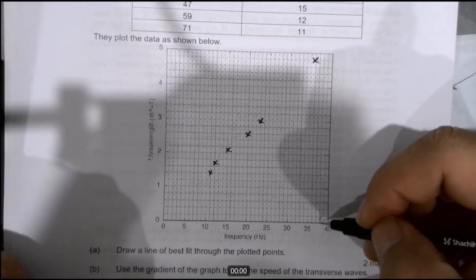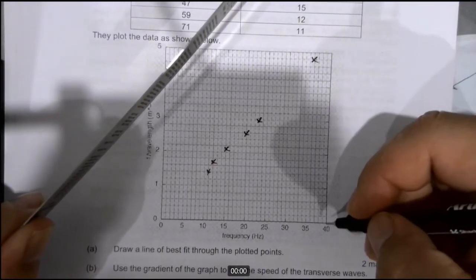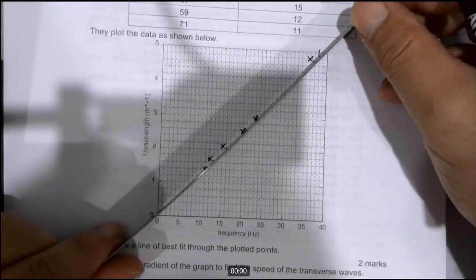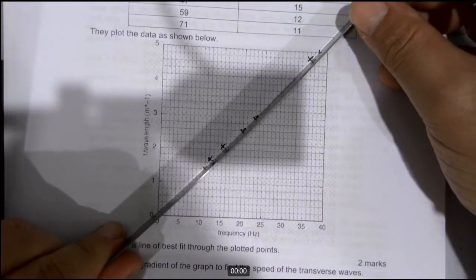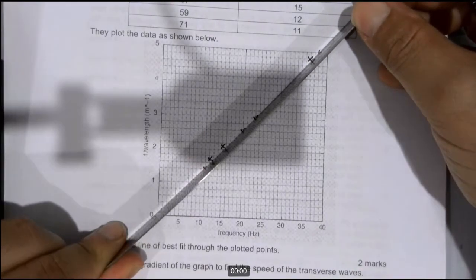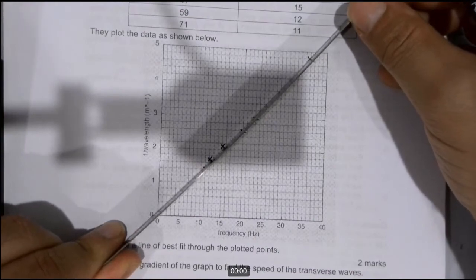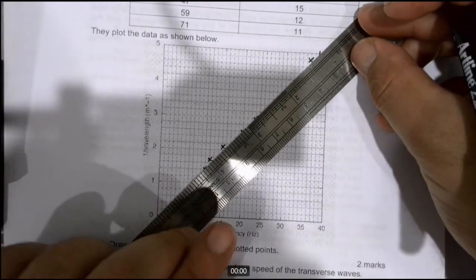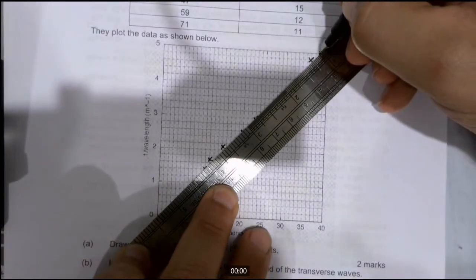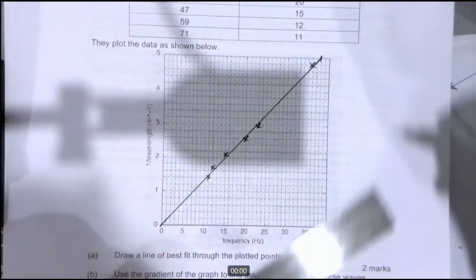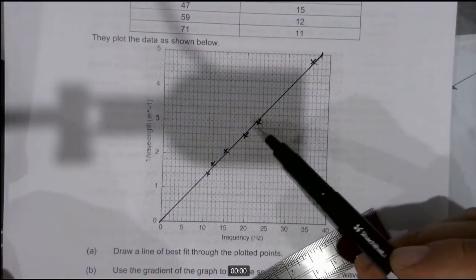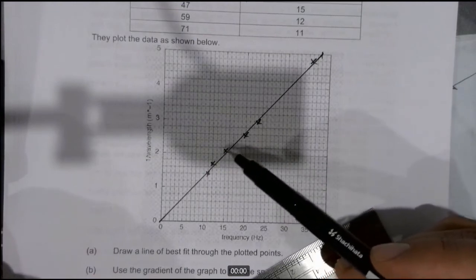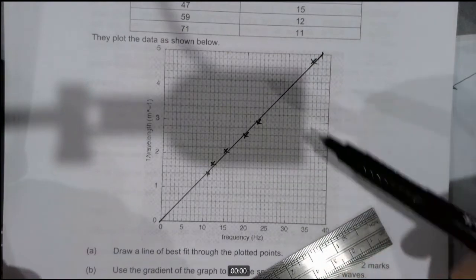6, 7, 8. Okay. And that's exactly what I'll do. So I'll try and get all of them as balanced as I can. And you see that kind of falls in the middle of all of them. You do your best. A lot of it is an estimate, and it's about doing your best estimate of that. Okay. And that's my line of best fit. So I've tried to balance all these errors and inconsistencies, and I've got my line of best fit.